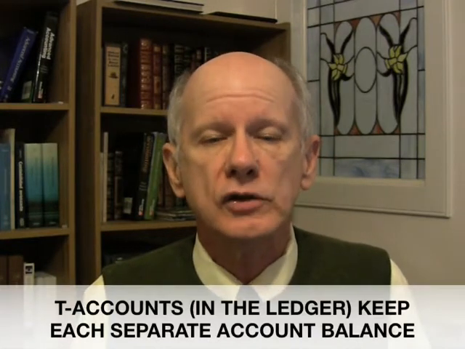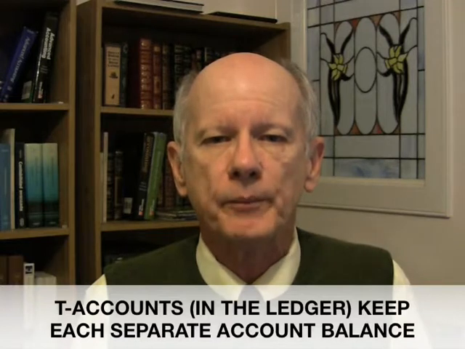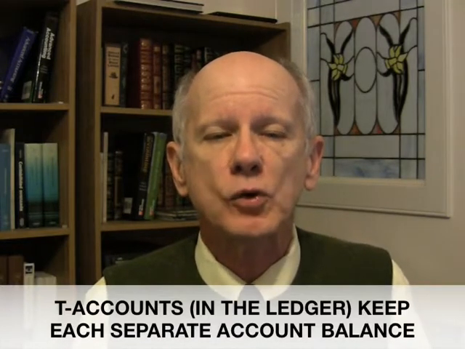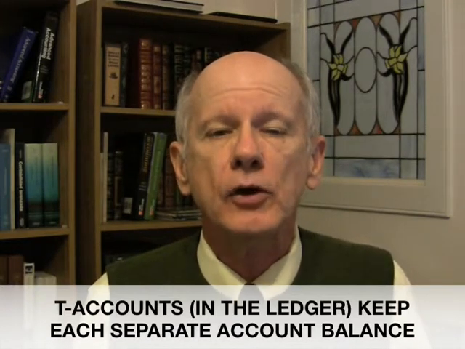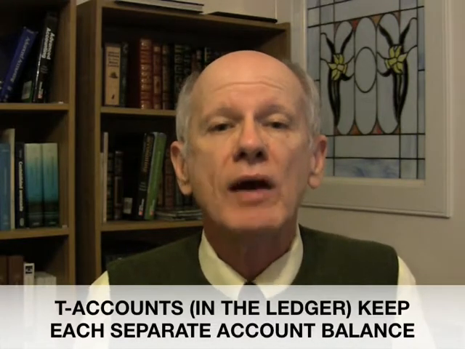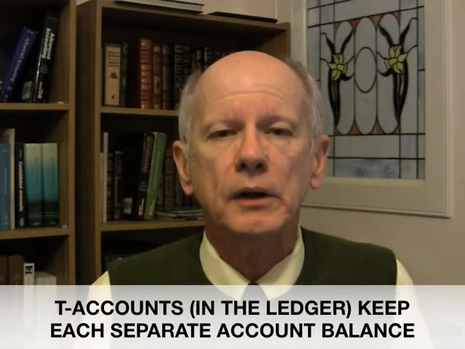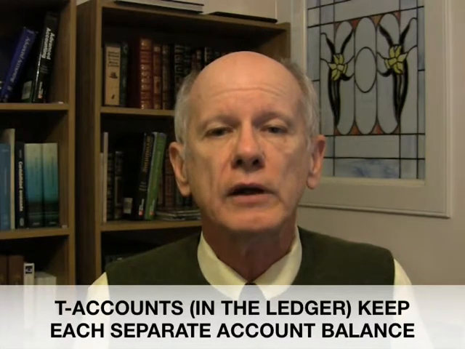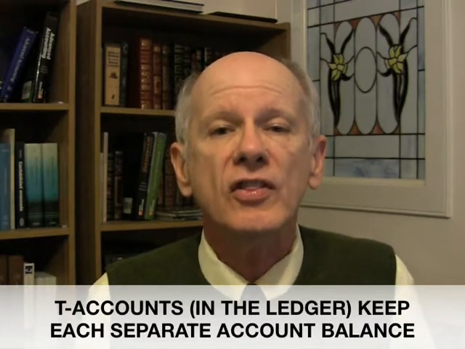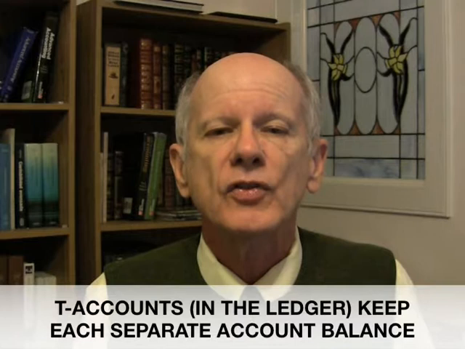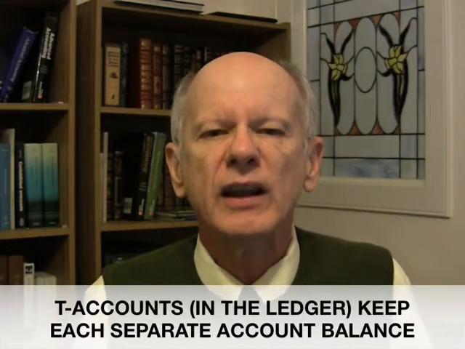So if you go to a business and you look at the journal, you can see a listing of every transaction the business has. Then those balances are posted in a T account. So you have a T account for inventory and the journal entry is posted to that T account. You have another T account for accounts payable and the portion of the journal entry for accounts payable is posted to that T account. The T accounts are kept in the ledger.